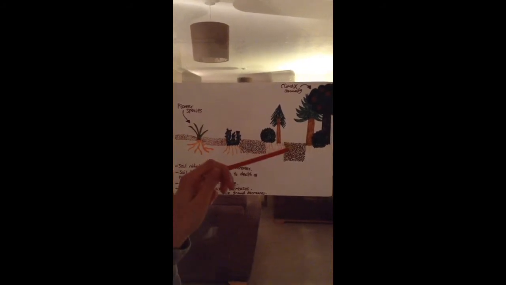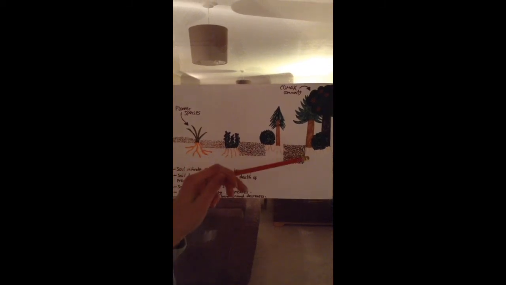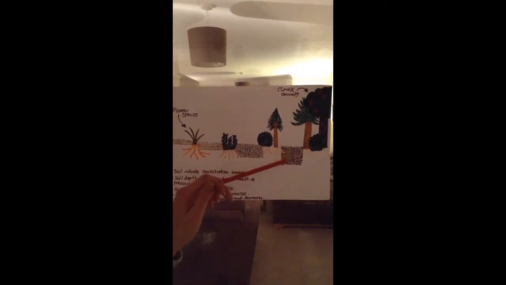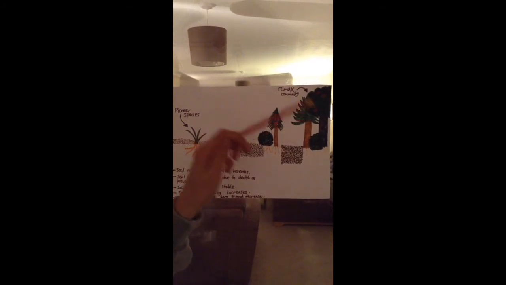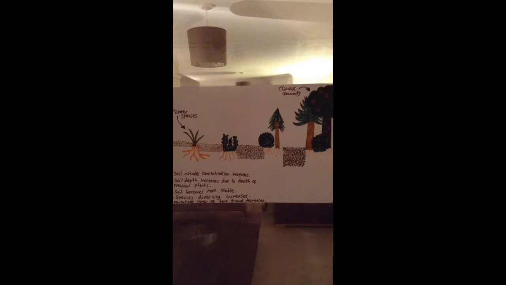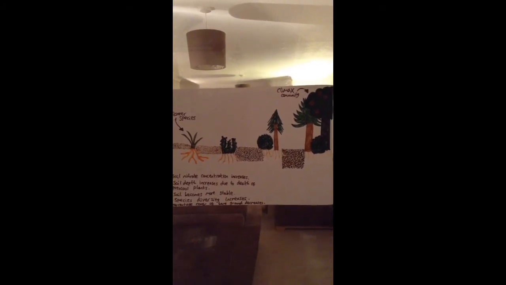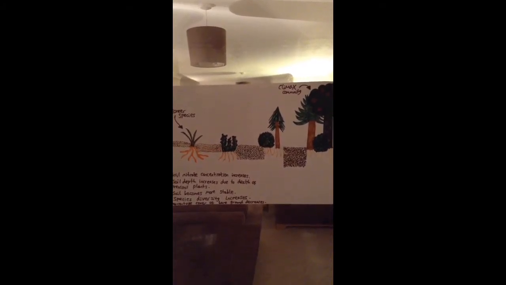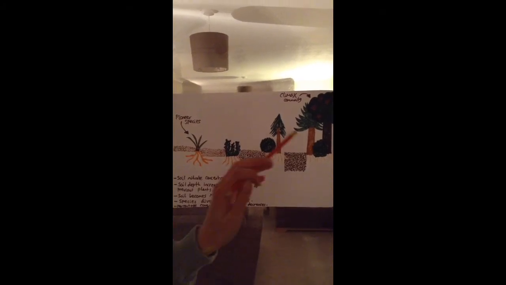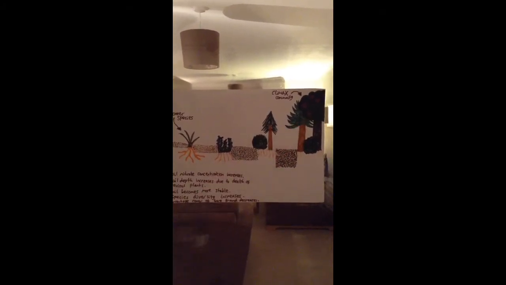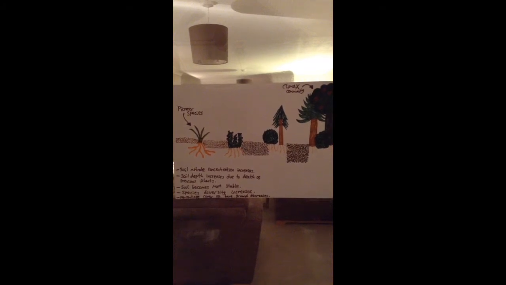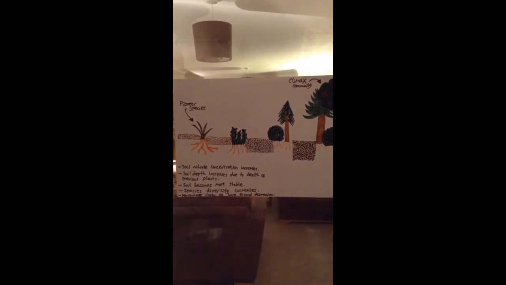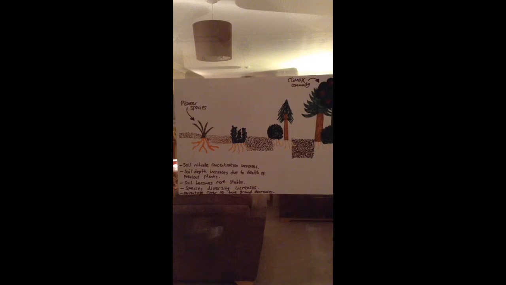Then the final species to evolve with the much thicker soil will be the species that include the climax community. The climax community is the most stable community because it has the most species diversity. If you can see here, there are lots of different bushes and trees. That's the most stable community because it has a wider species diversity, and obviously there's more habitats and more food.